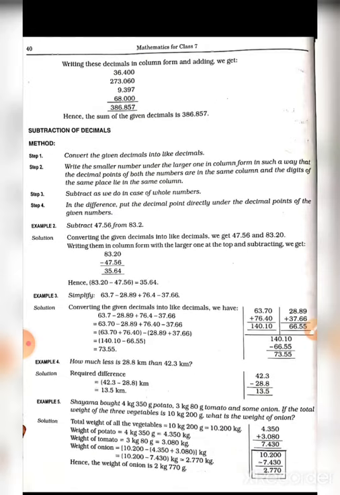First we find the total weight of vegetables which are given, that is the weight of potatoes and the weight of tomatoes. And then this total weight would be subtracted from 10 kg 200 grams, which is the weight of all the vegetables including onion. So after finding the sum of these two vegetables, here it has been done.